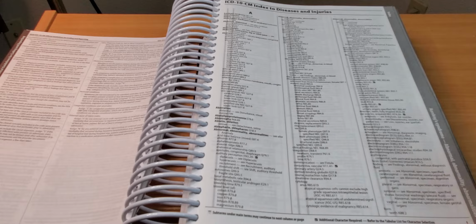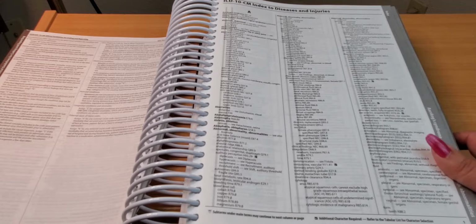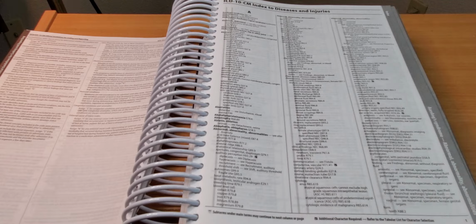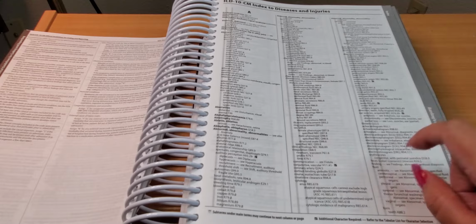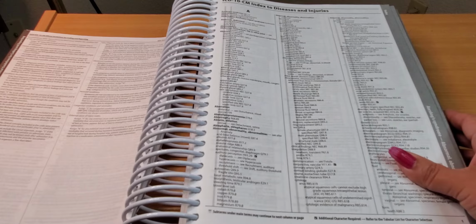Wrong, because there may be an instructional note in the tabular section to help you to either get a more specific code or add on something else that you may not have thought of, or it may not have registered that you need to add on a different code. So because of this, you guys have to really make sure that you are looking it up in the index and then referencing back to the tabular section.